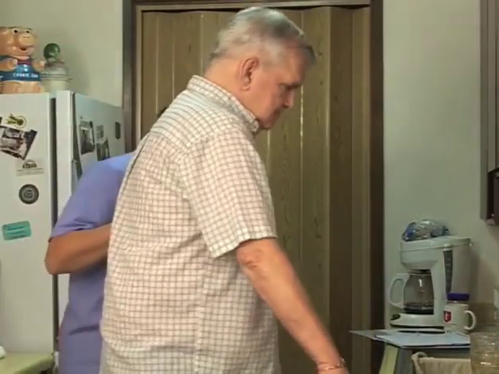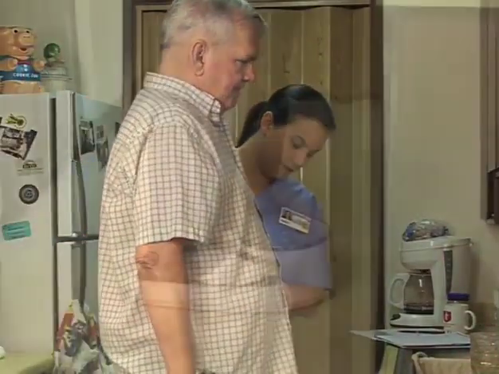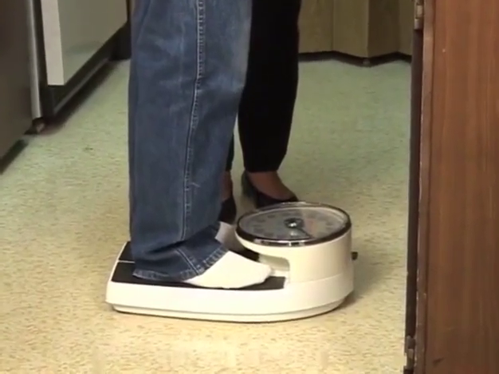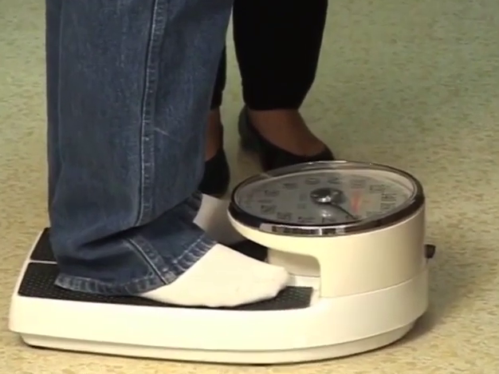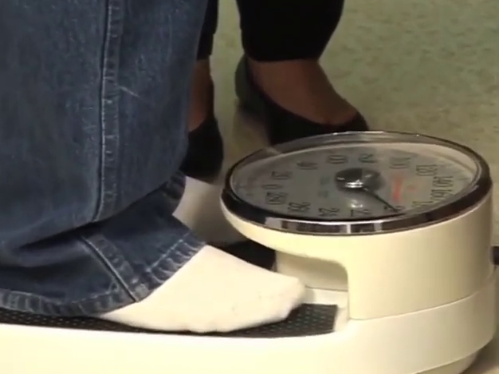When you weigh Mr. Jones, you find that he has lost 5 pounds since the last time he was weighed 2 weeks ago. Wow, it looks like you did lose some weight. Now you have factual and measurable information to report.